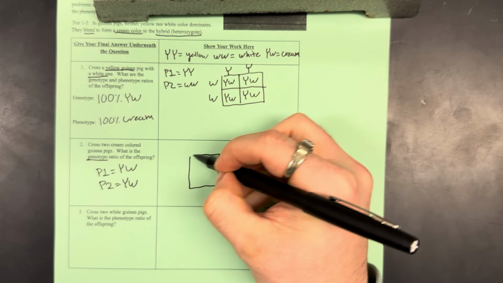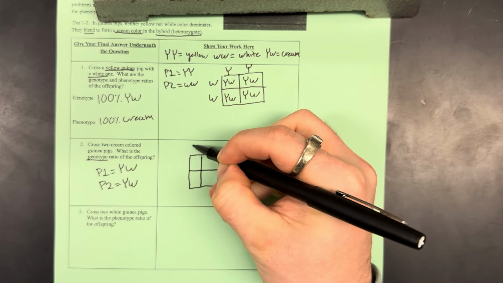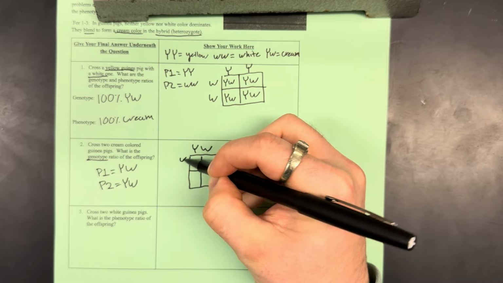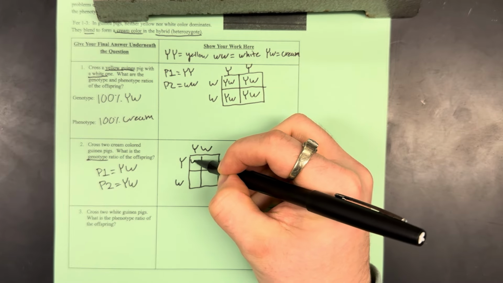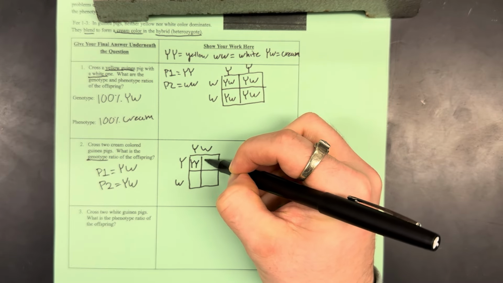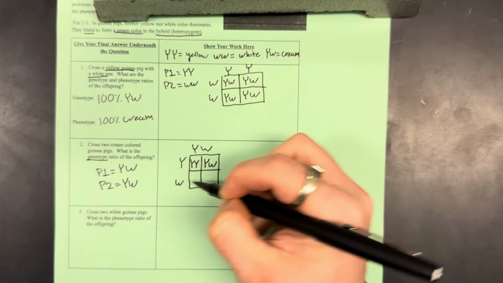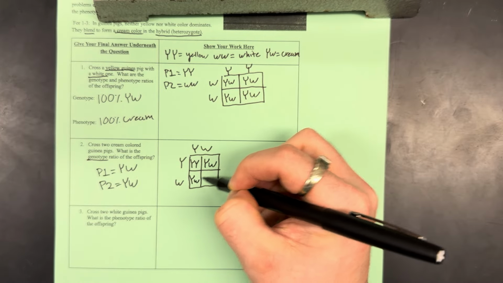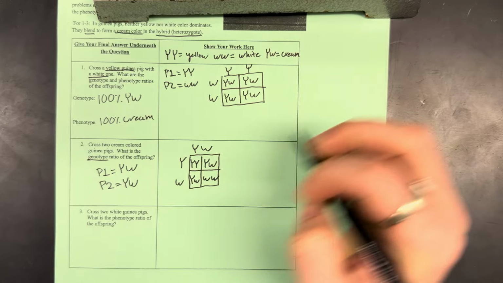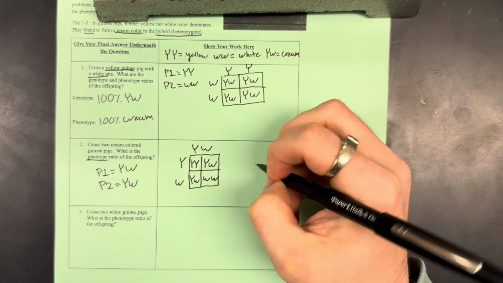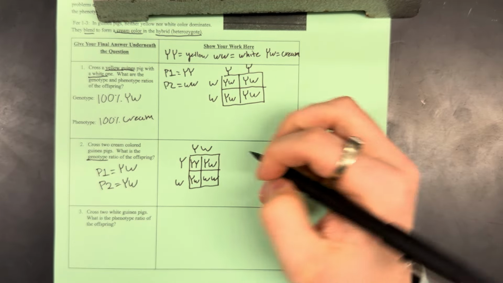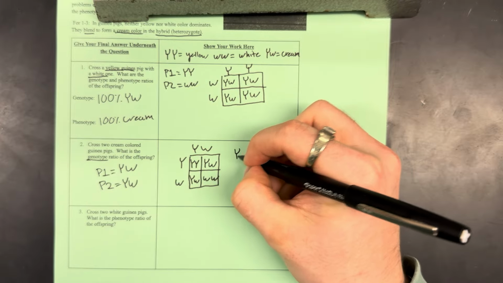We set up our square. YW, YW, we get YY, YW, YW, and WW. So we care about genotypes. We see all 3 of the genotypes are here, so we can write them out.